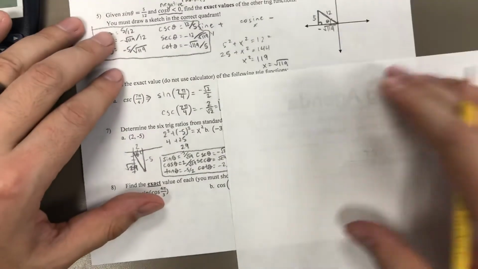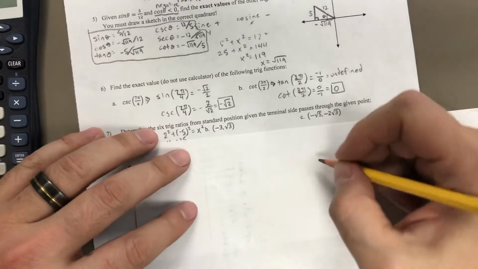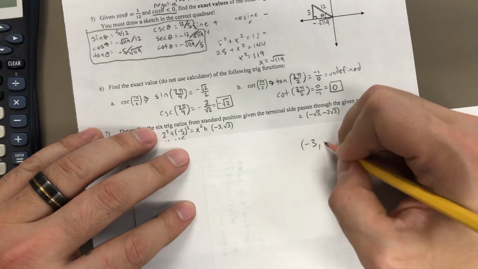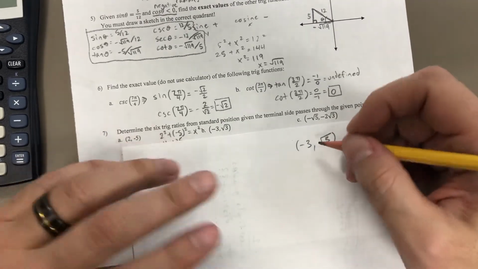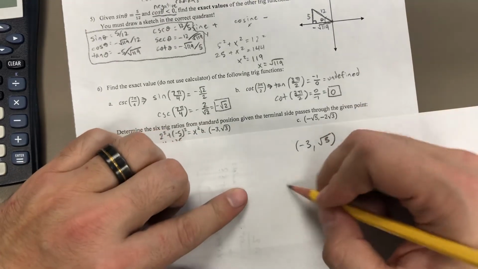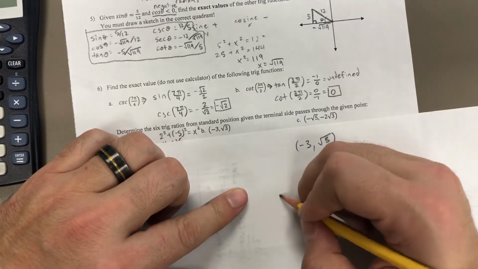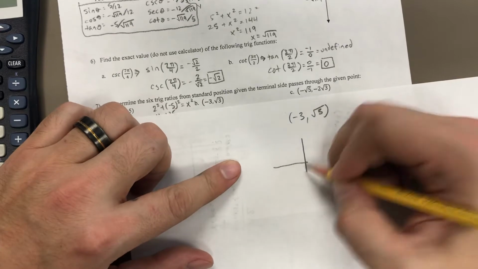Okay. So the other one that I'm going to do is this coordinate, which is at negative 3, square root of 3. So that's a negative and then also a positive. So it's a negative x value, meaning it's going to go to the left, and then a positive y value. So it's going to be in quadrant number 2.